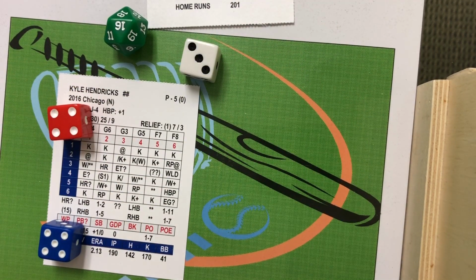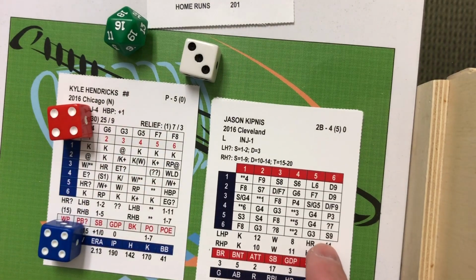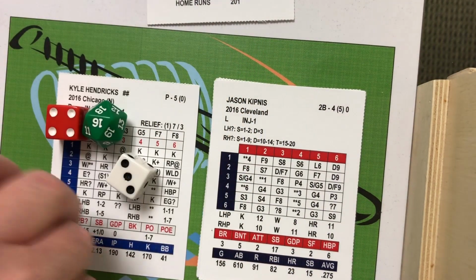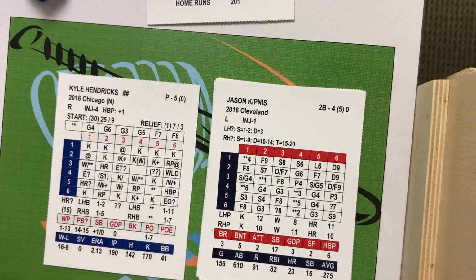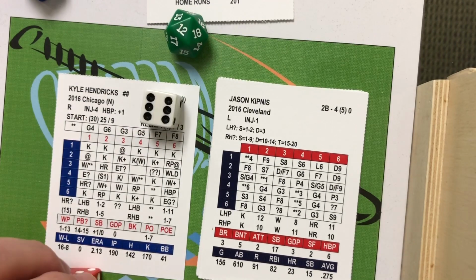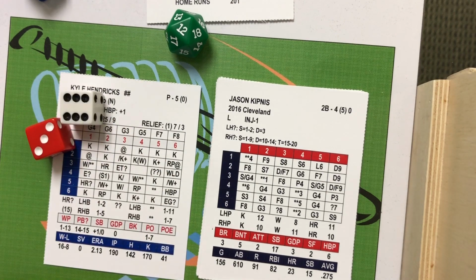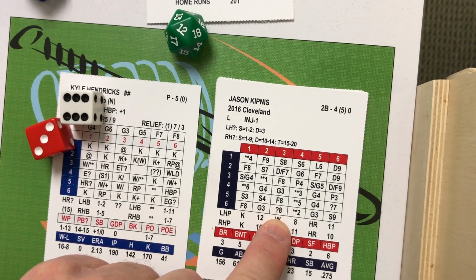So there's Indians at the corners with 1 out here in the bottom of the third. The tying run is 90 feet away. Cubs infield is going to play in, and Kipnis is at the plate. Hendricks, the stretch. Jason is 0 for 1. Error on a grounder check if he hits it on the ground, but he does not.